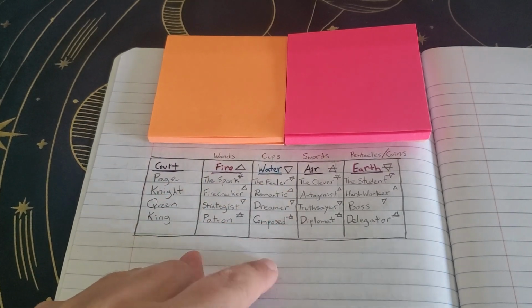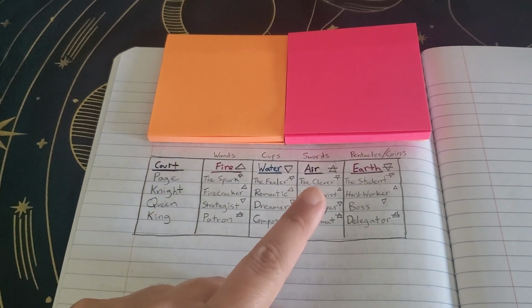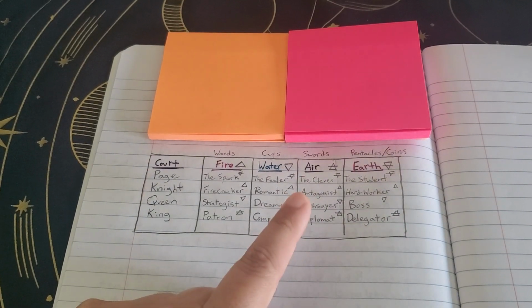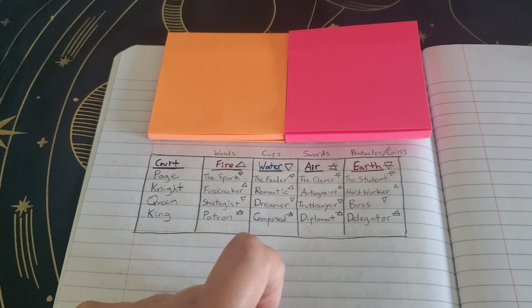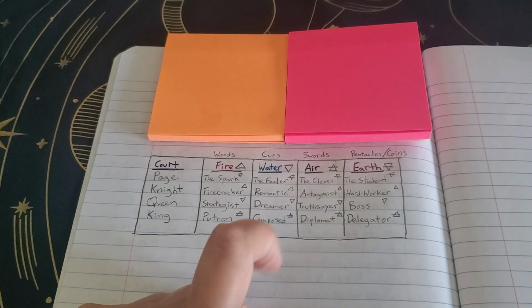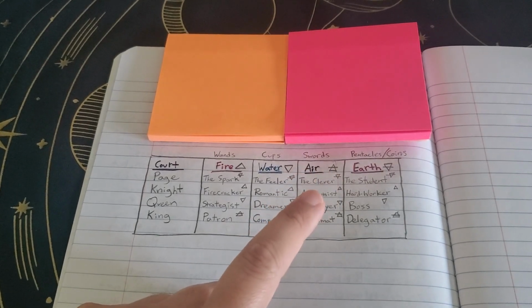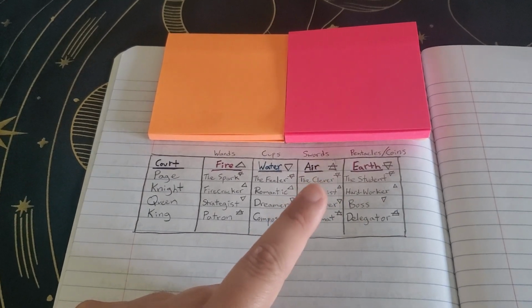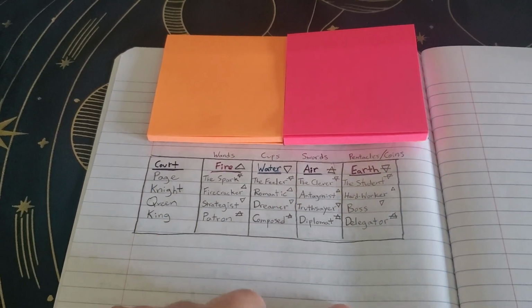Page of swords, now I don't know, I might need to change this, but I guess the clever or the sly, maybe the sly would be a better word there, or maybe I originally put the wit, but I don't know if anyone would get that. So I'd say it's either the clever, the sly, the wit, that kind of alignment.